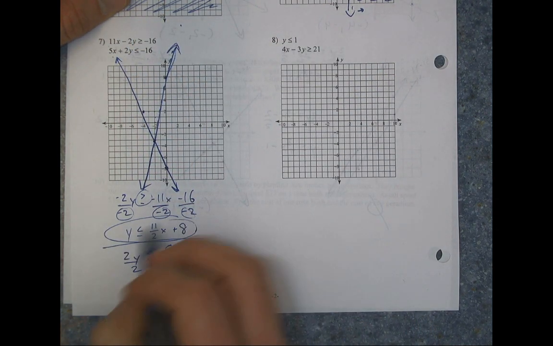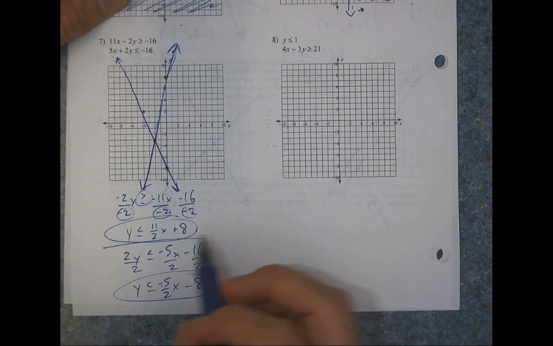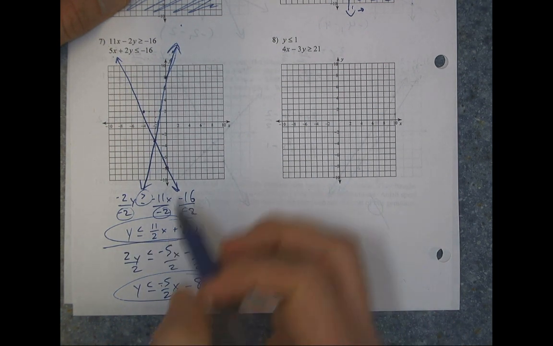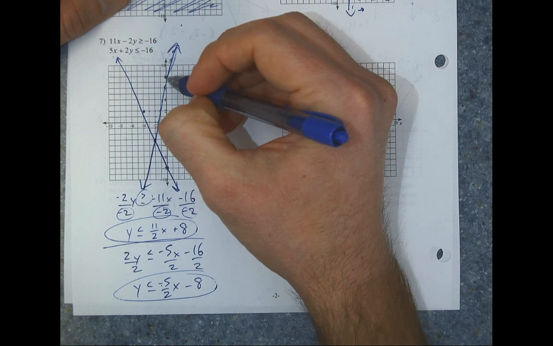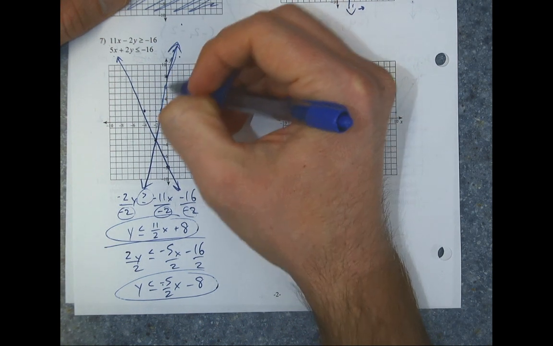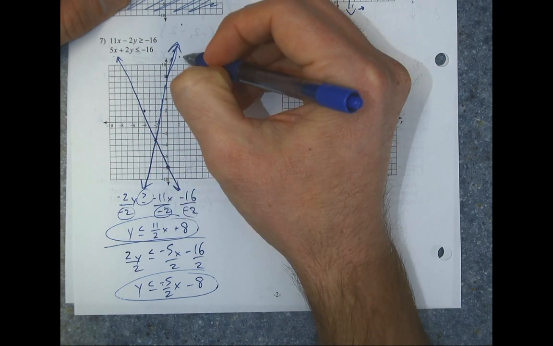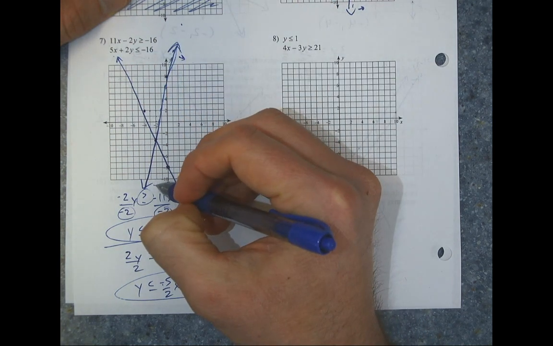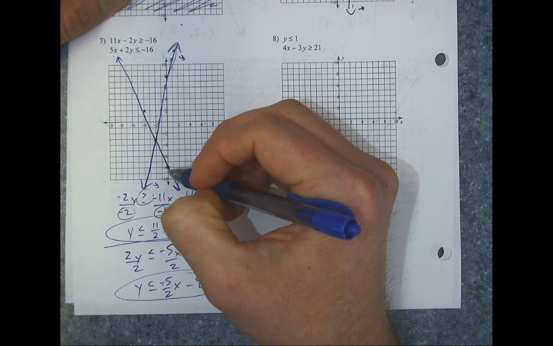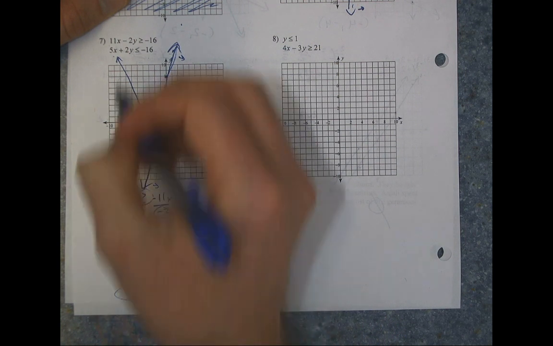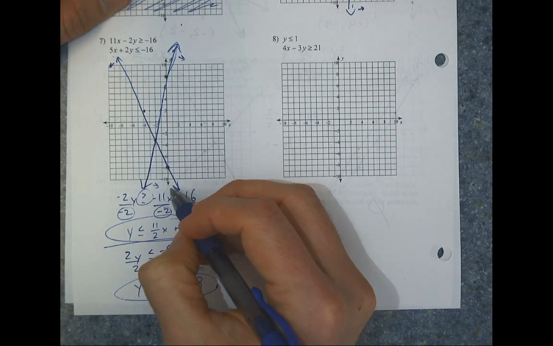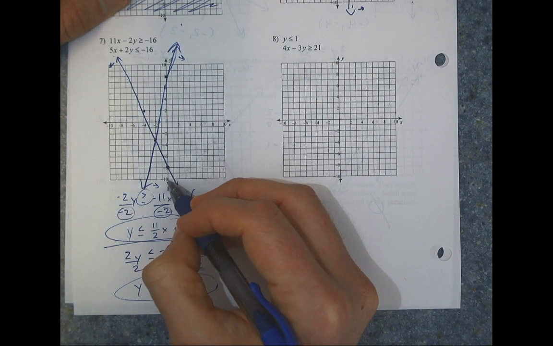And you have to look at your final answers here to deal with your shading. Less than, needs to be less than both of them. So if you see this one hits at 8, so I need to shade on the side that has the y values less than 8, which is this side of the line. And here my y value is negative 8, and it says less than. And so again, I need to shade underneath this line where the y values are less than.